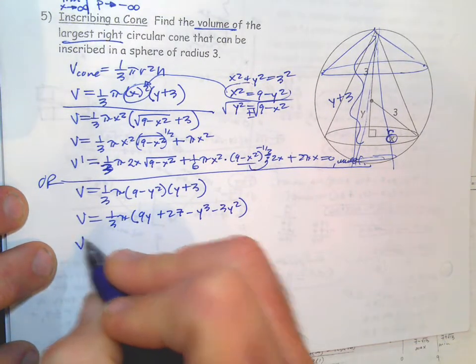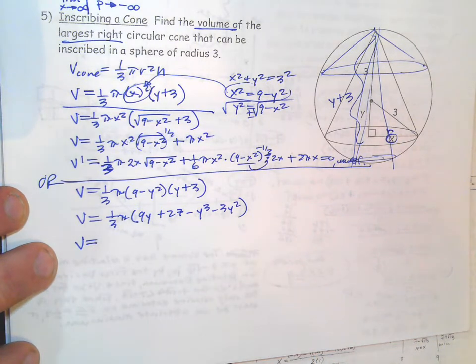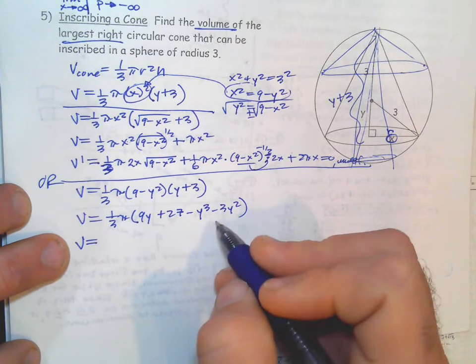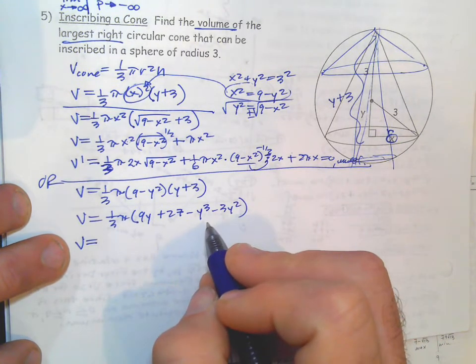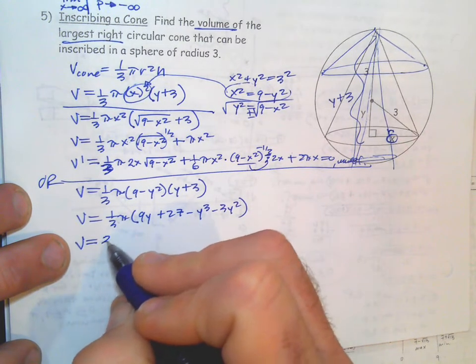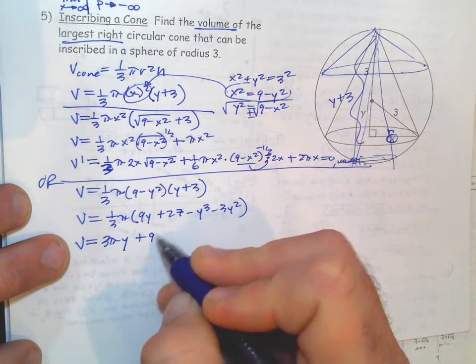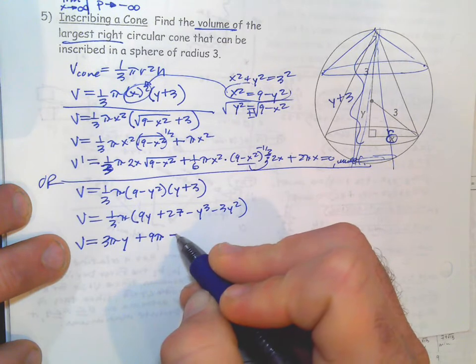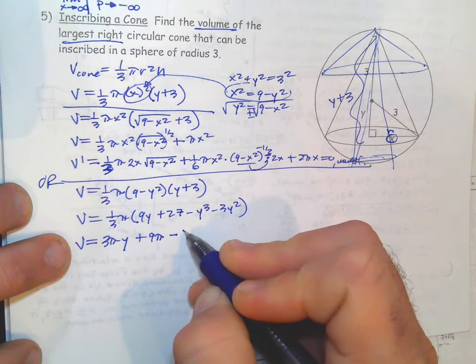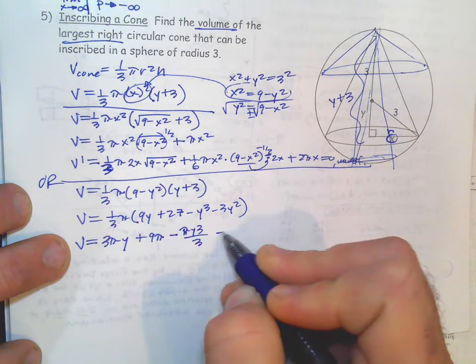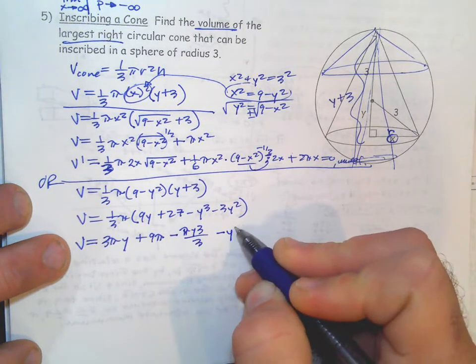We could rewrite this, go and distribute this. So this would be 3 pi y plus 9 pi minus pi y cubed over 3 minus pi y squared.